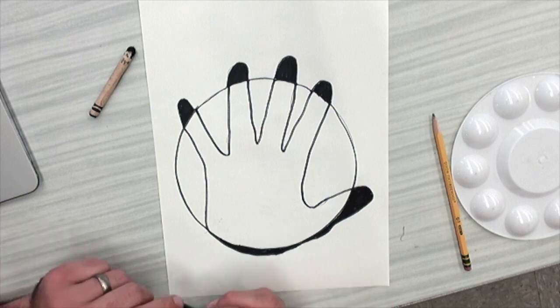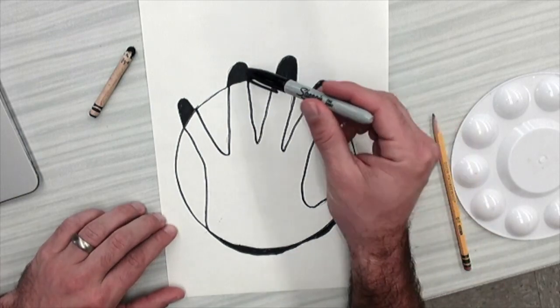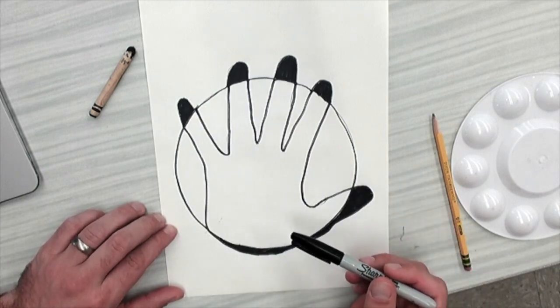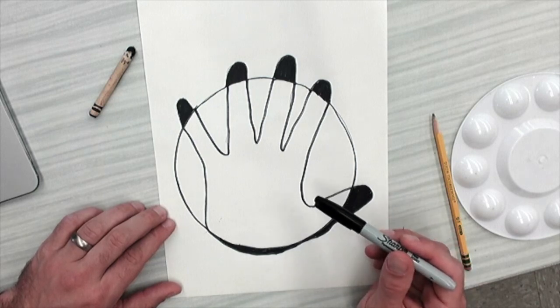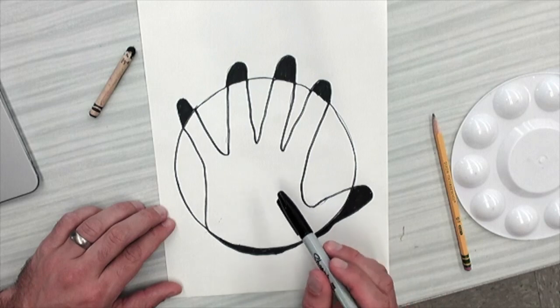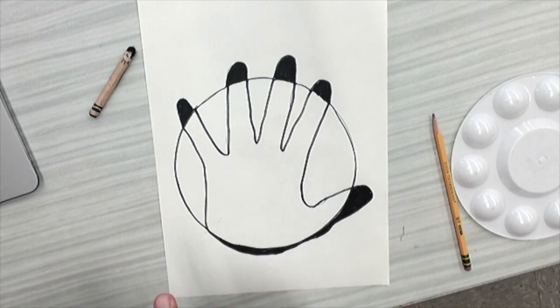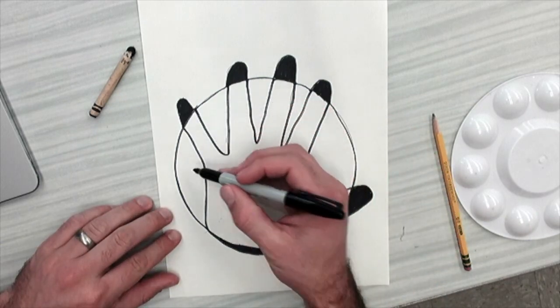If you guys look, like I said, any part that is outside of the circle in your hand is going to be colored black. So now we're going to move to the inside of the circle. Any part inside of your circle that is not a part of your hand is going to get colored black. So anything in the circle that is not a part of your hand is what is going to get colored in black now. So these areas, here, here, here, here, and here, I'm going to color in black.